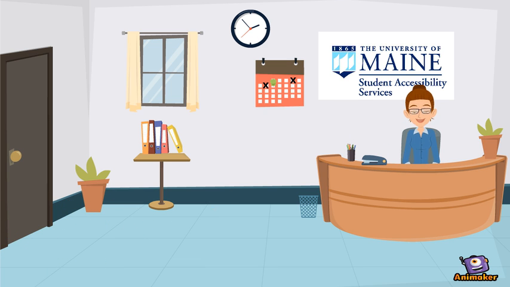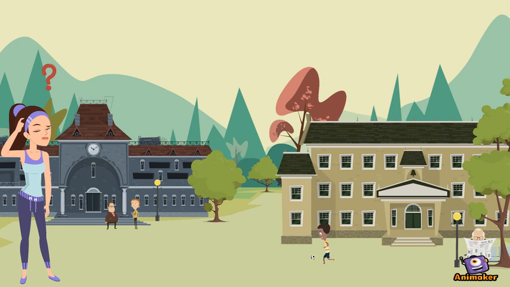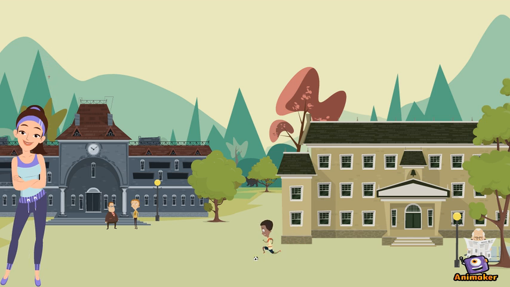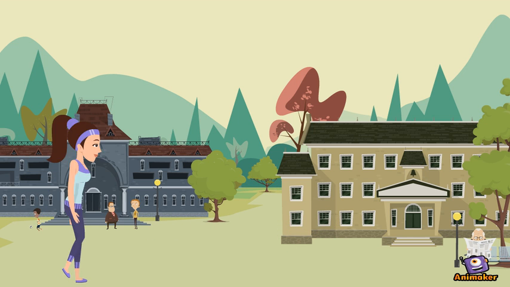So you have your accommodation letter. Now what do you do? After you get your accommodation letter, you will need to provide it to your professors. SAS does not notify the professors for you. It is up to you to deliver the letter so that you and your professors can discuss the accommodations you are approved for. We suggest that you go to your professor's office hours to deliver the letter in person.